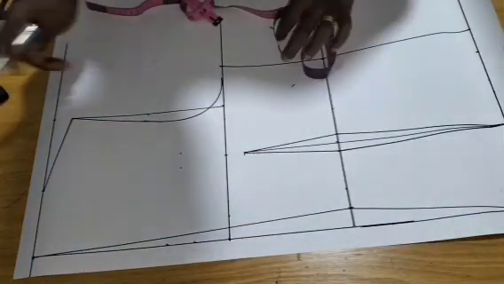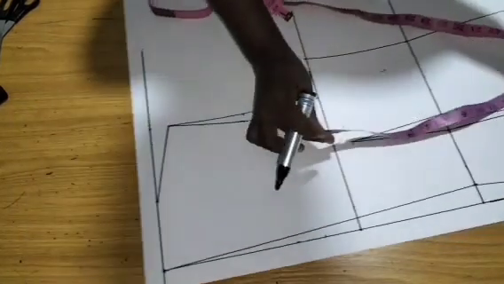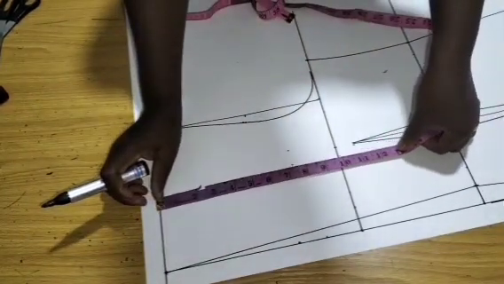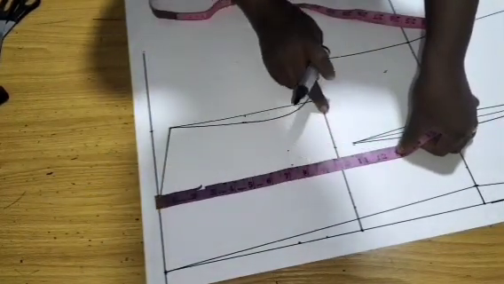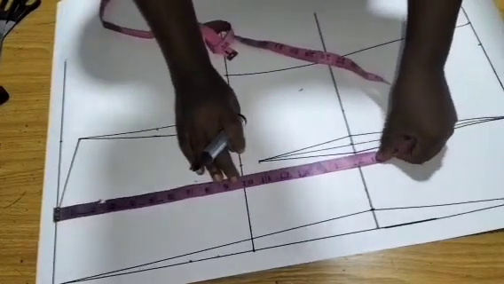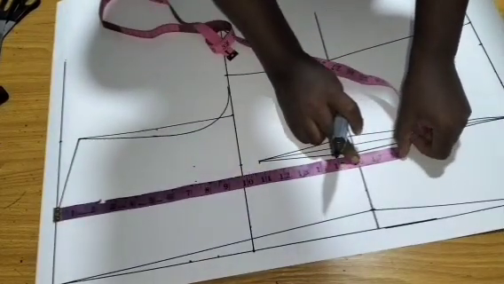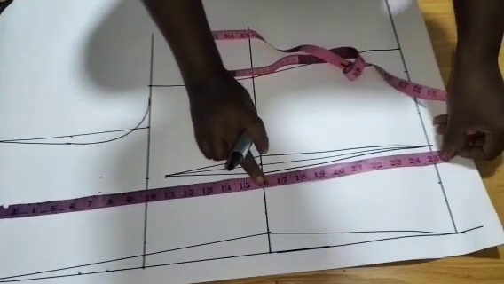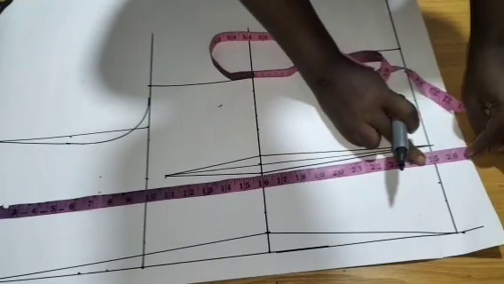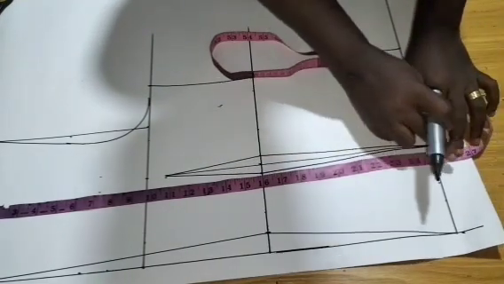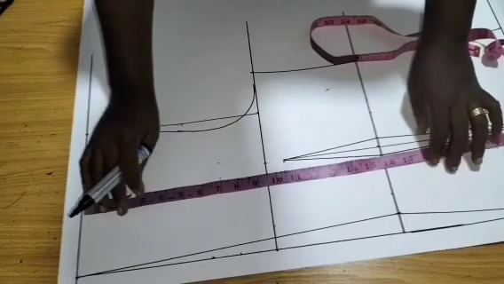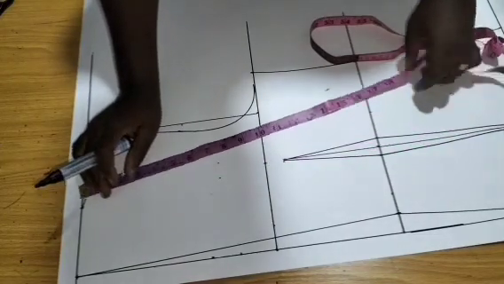So the length of the back is shorter by 2 inches. Okay, so my chest line remains the same, 9.75. Back length instead of 18 is 16. Length of blouse instead of 27 is 25. So I come up by 2 inches because of the bust dart technique.